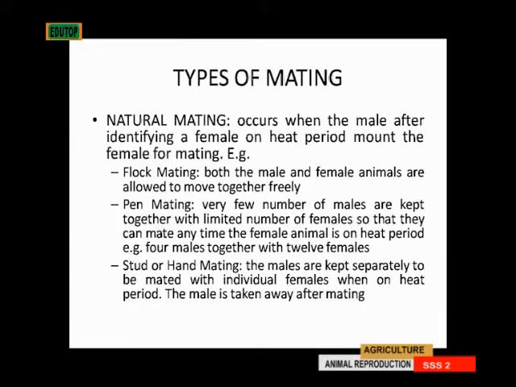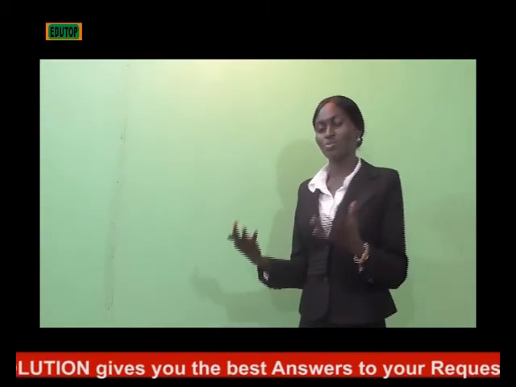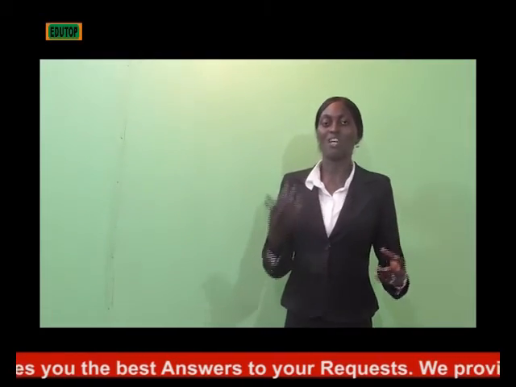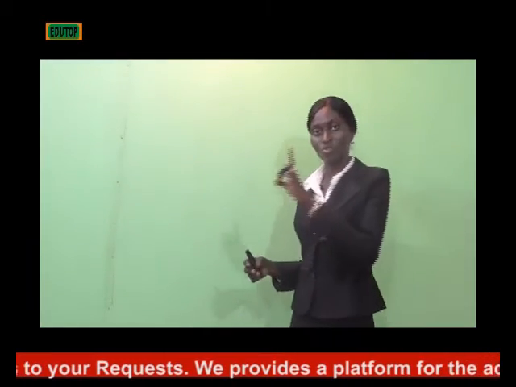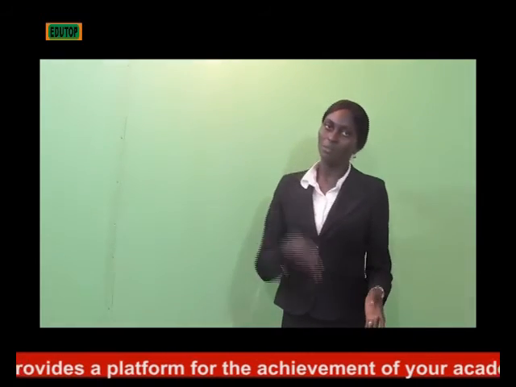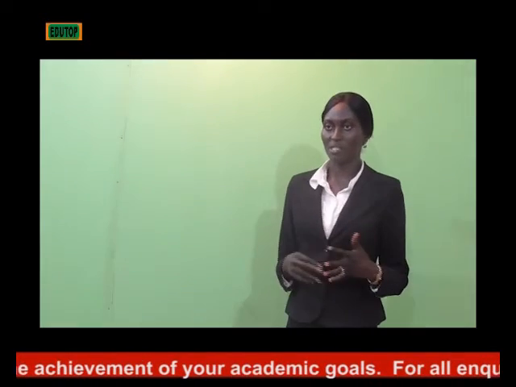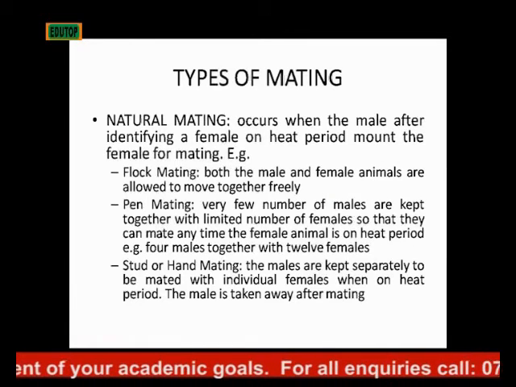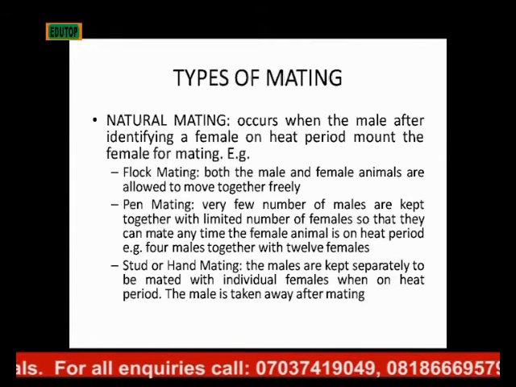In the natural mating, this occurs when the male, after identifying a female that is on heat by the signs that I mentioned earlier, especially the restlessness, the swelling of the vulva, the secretion of the clear viscous liquid. So when the male animal just notices this sign that this female animal is on heat, then the male goes after it. And we have various types of natural mating. We have flock mating. This is a situation where both male animals and female animals are allowed to move freely. So male and female, they are all together.